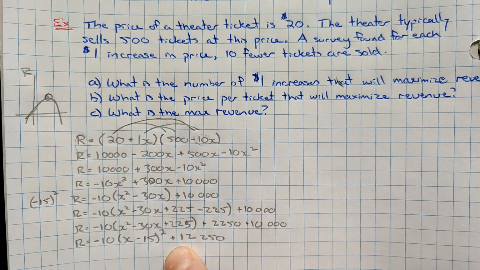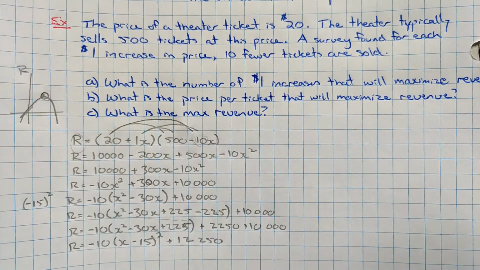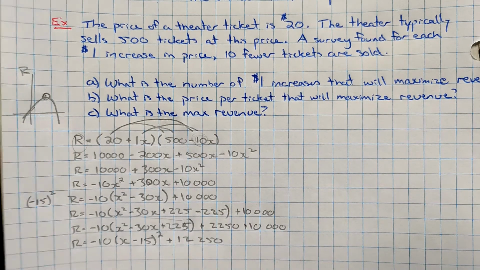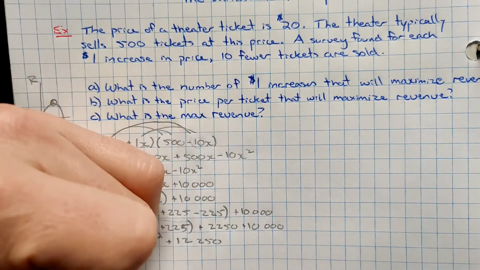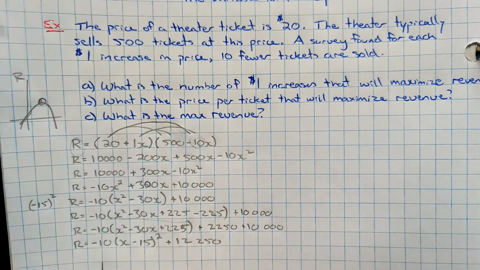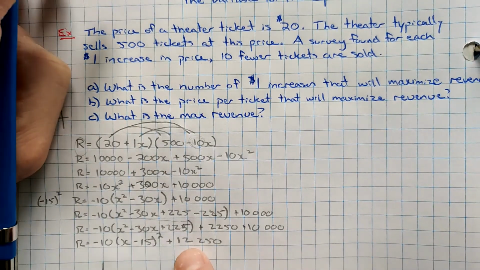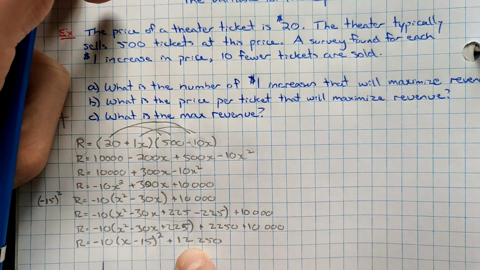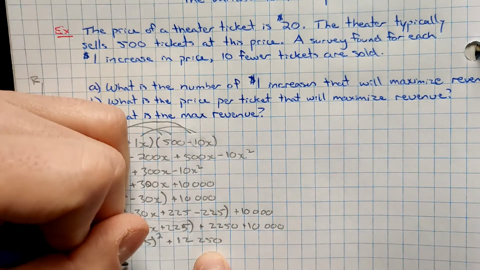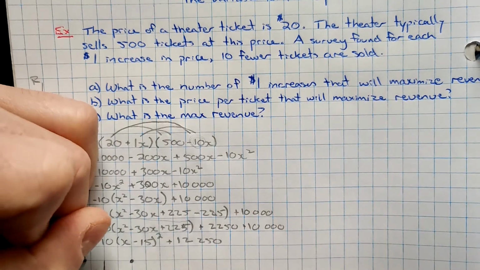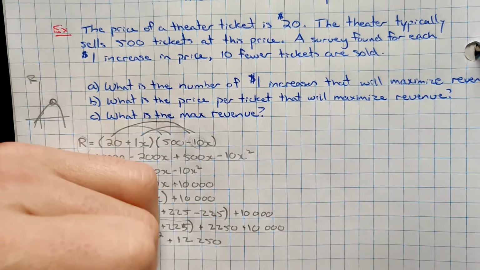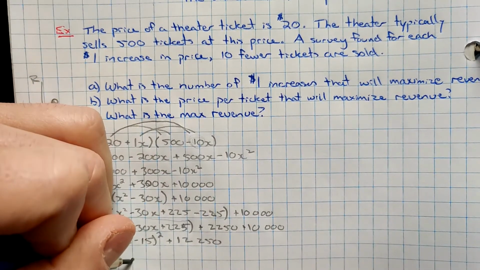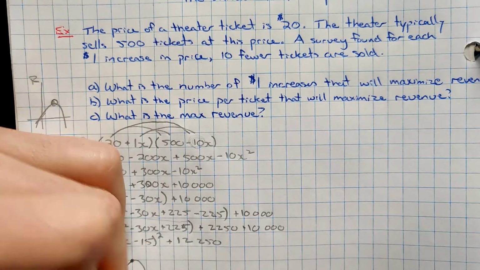So here we have our equation in vertex form, and we can find the number of $1 price increases that will maximize revenue. If we take a look at the graph, I'm going to quickly sketch a little graph here. We have a vertex at 15 and 12,250. We're using X and R, and it's opening down. We're not sure where it's crossing the axes.